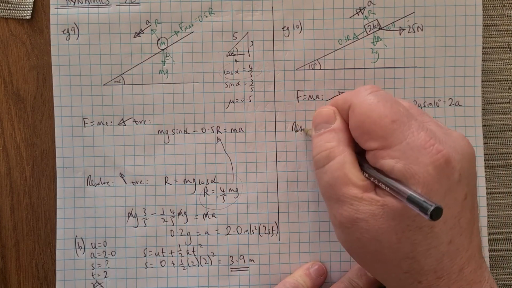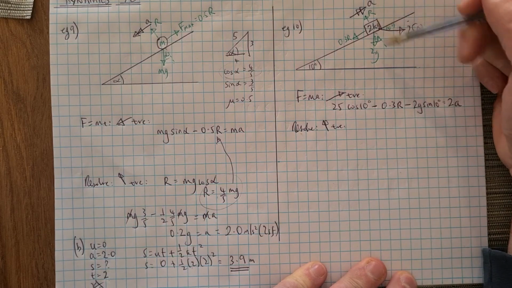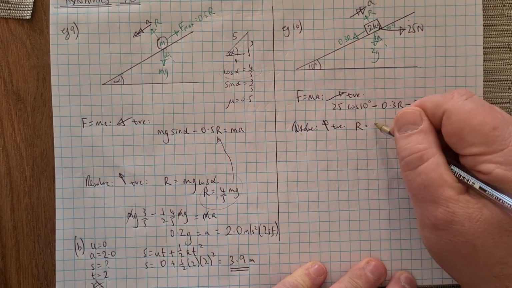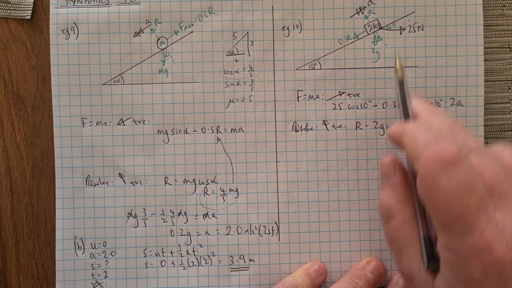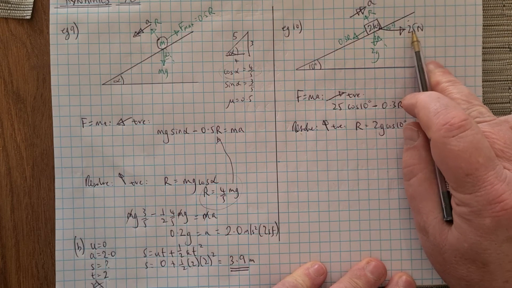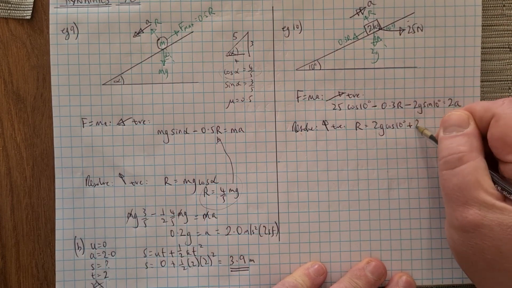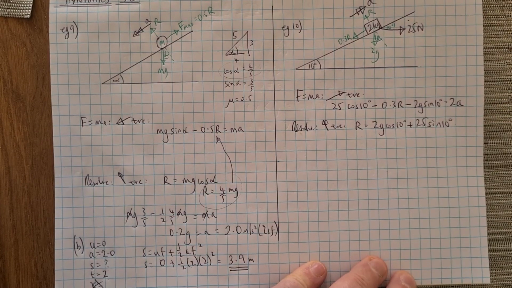And then once again, if we resolve at right angles to the motion, because again the forces there are in equilibrium, we have that R is going to equal 2g cos 10 degrees, and that's the common mistake students make. They just get so used to doing that, they forget about the component of the 25 newtons. So that's plus 25 sine 10 degrees.